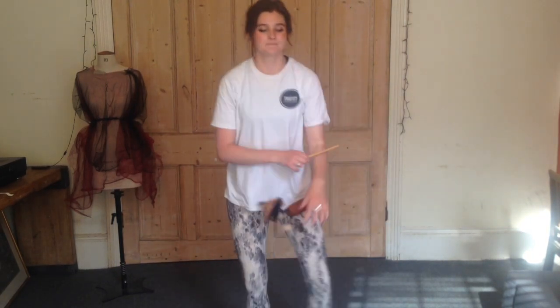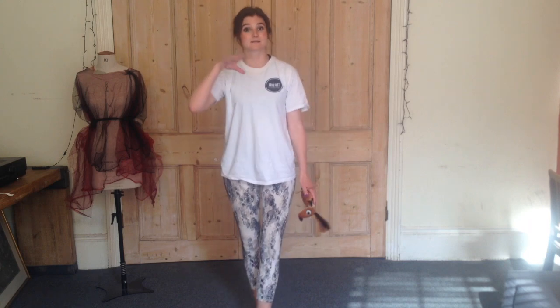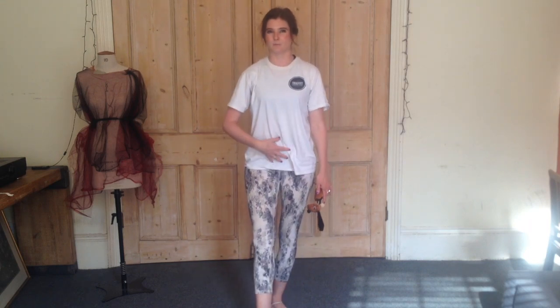Now for the next exercise, we're going to focus a little bit on balance. So in ballet, obviously there's a lot of steps that involve needing to have a very strong core, keep the balance, keep our poise. So we're going to just do a little exercise that will help with the balance.